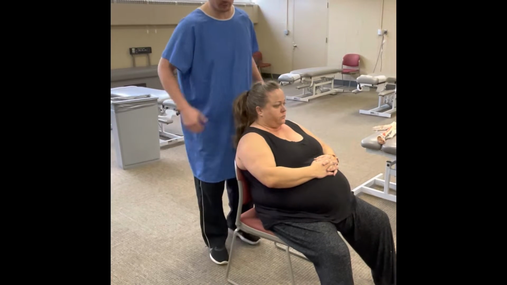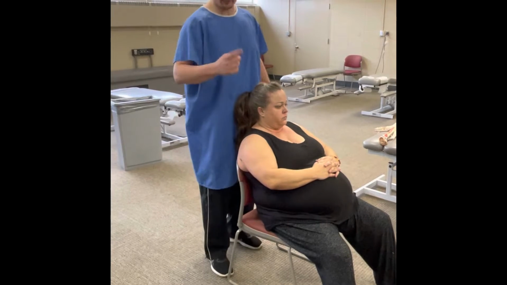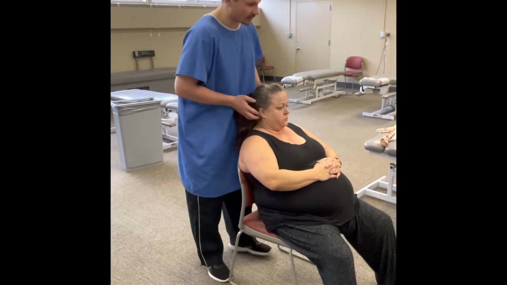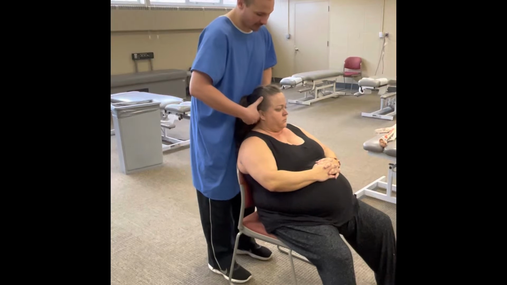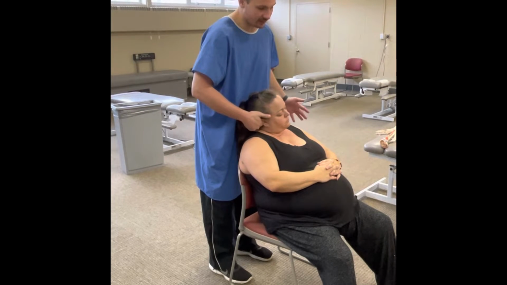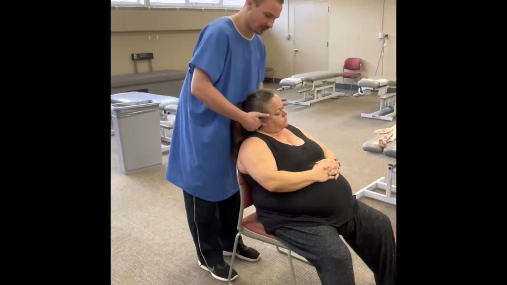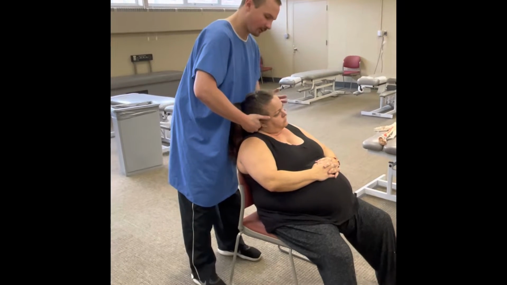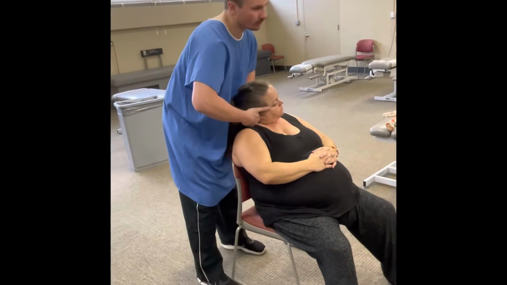So the patient's occiput is right rotated on C1. I'm going to take my mastoid fossa and place it underneath the patient's mastoid. I'm going to have the patient flex over my contact. I'm going to use my indifferent hand to place it along the ears in the horizontal planar direction. I'm going to rotate the patient's head.